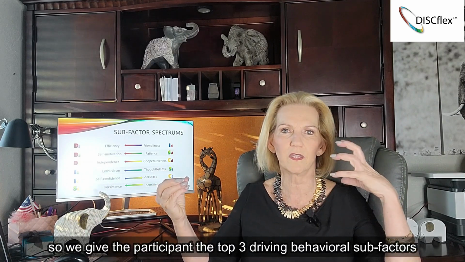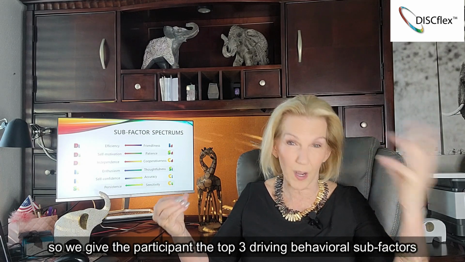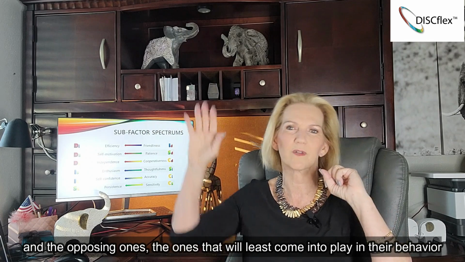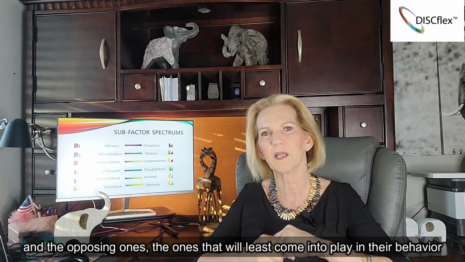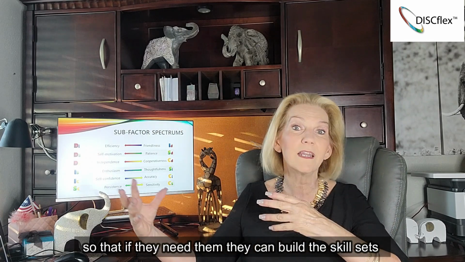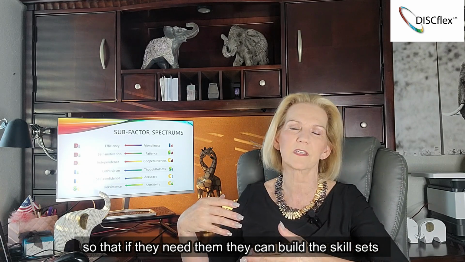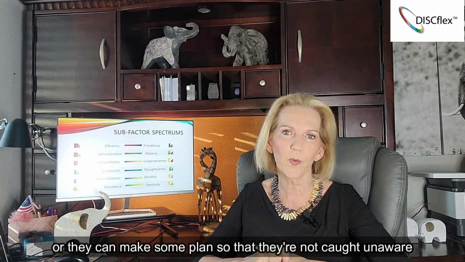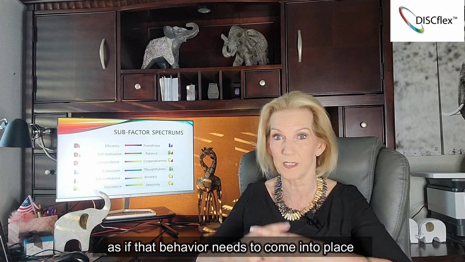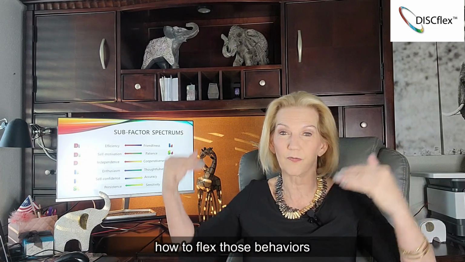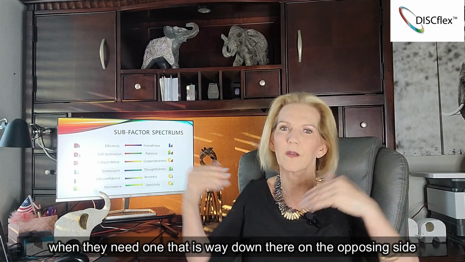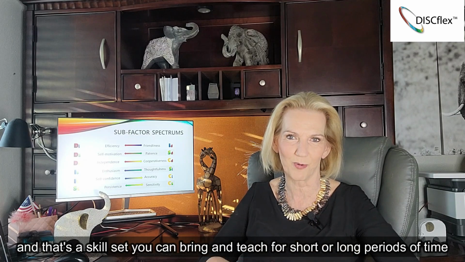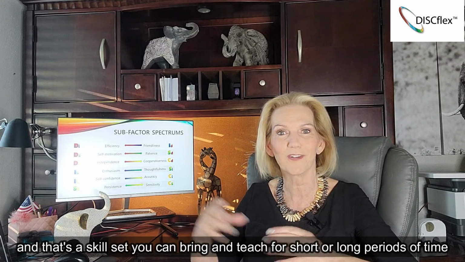So we give the participant the top 3 driving behavioral subfactors and the opposing ones, the ones that will least come into play in their behavior, so that if they need them, they can build the skill sets, or they can make some plan so that they're not caught unawares that behavior needs to come into play, so that they really need to know how to flex those behaviors when they need one that is way down there on the opposing side. And that's a skill set you can bring and teach for short or long periods of time.